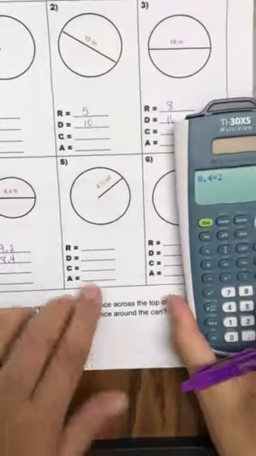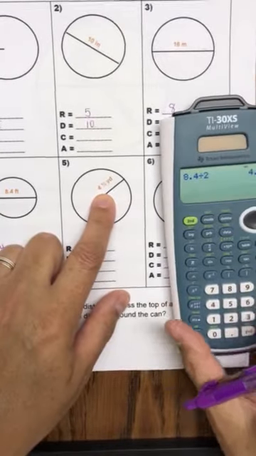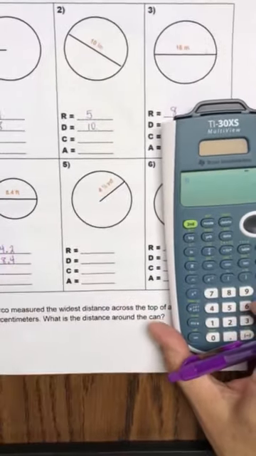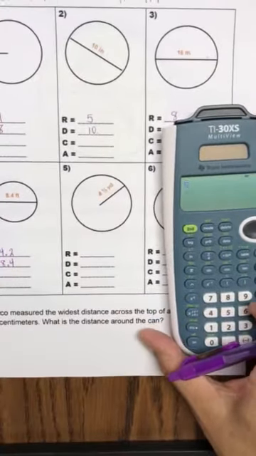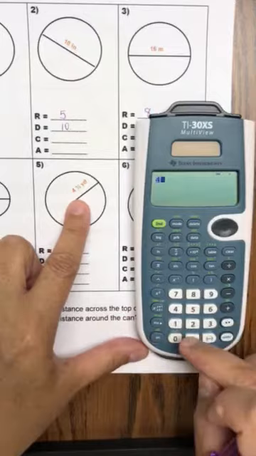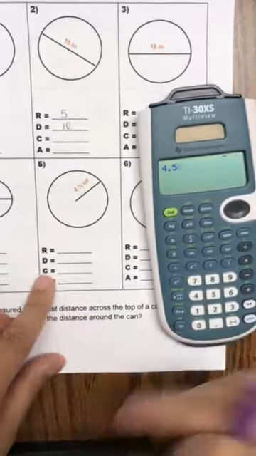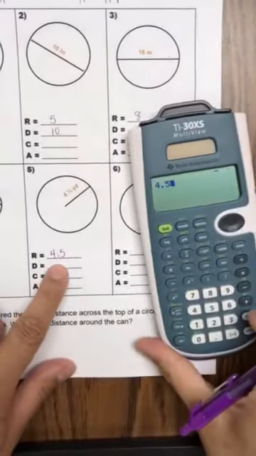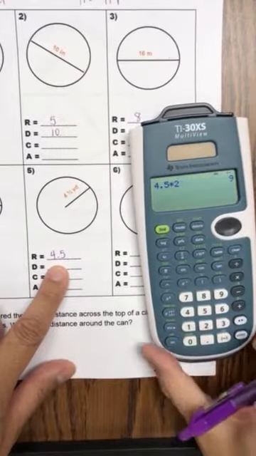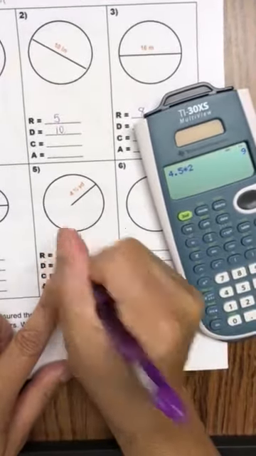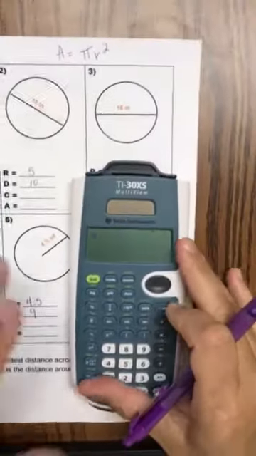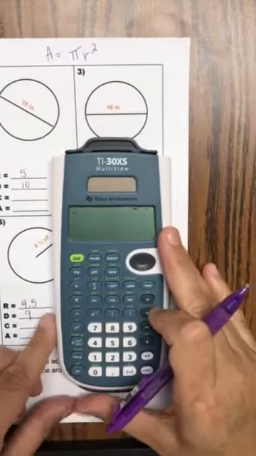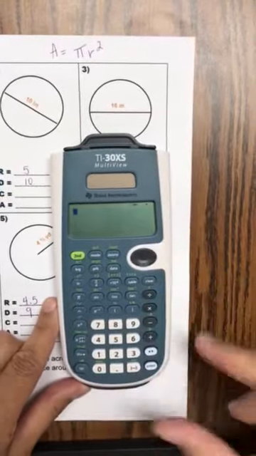On my next one, I have 4 and a half yards, okay? If you know how to change that half to a decimal, you would know that 4 and a half is actually 4.5. So 4.5 is my radius, and then I need to double that or multiply it times 2 to get my diameter, which is 9. If you don't know how to change it to a decimal, you can do that on your calculator. And I'm just going to show you.